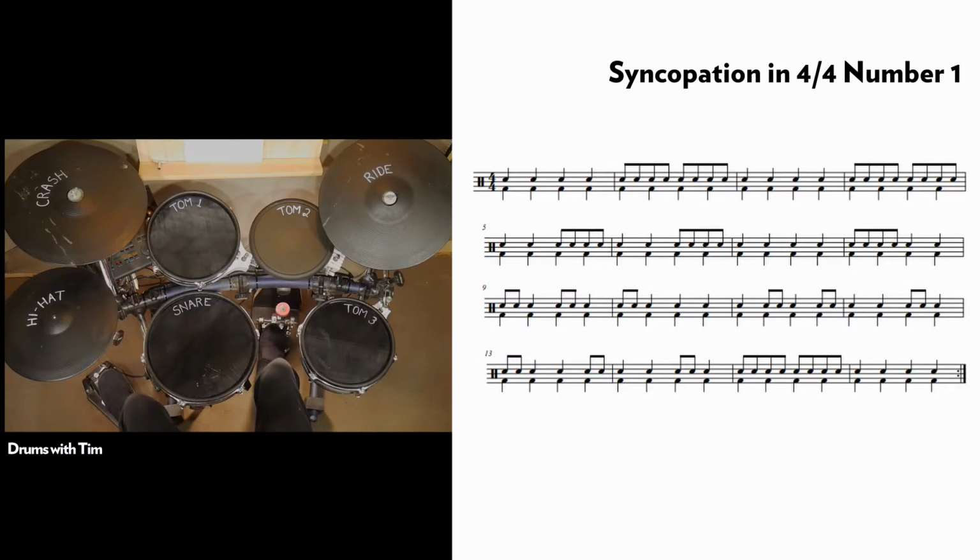Okay, so let's now have a look at bar number 8, which is the last bar on the second line. It has 4 eighth notes and then 2 quarter notes. Let's play it. 1, 2, 3, 4. 1 and 2 and 3, 4. Let's do it again. 1, 2, 3, 4. 1 and 2 and 3, 4.